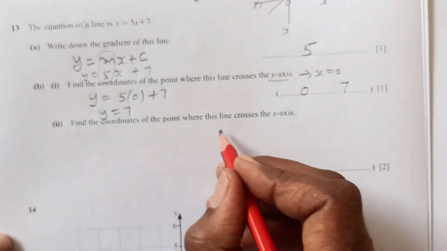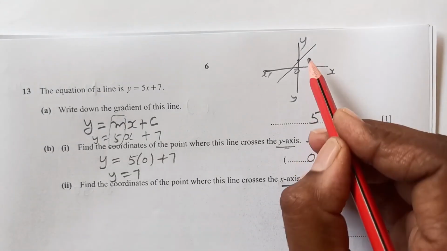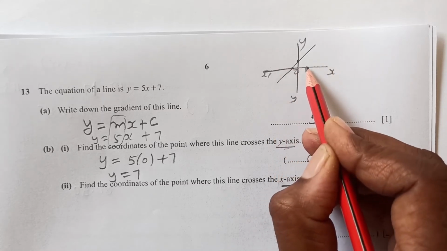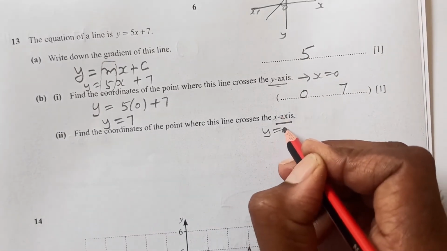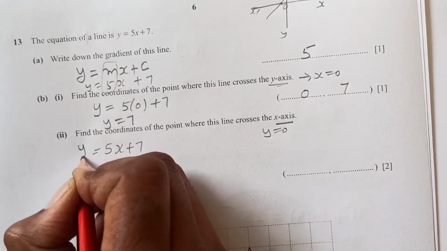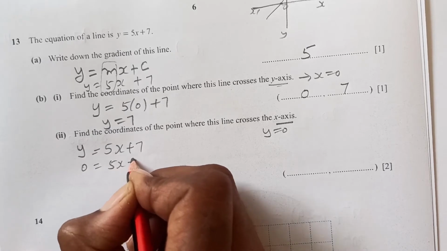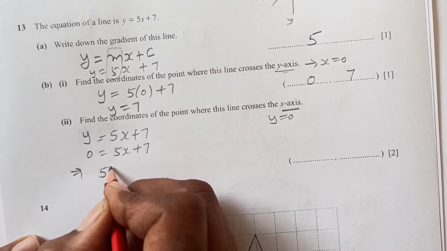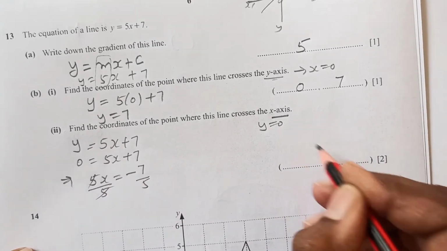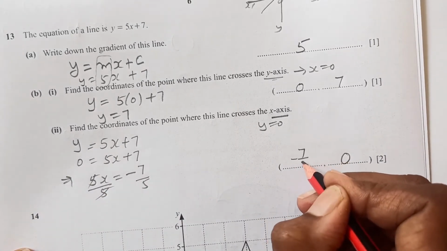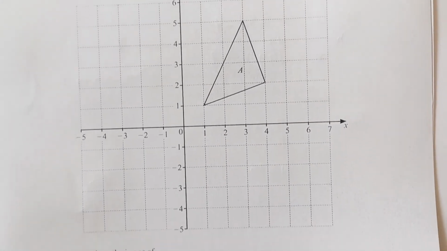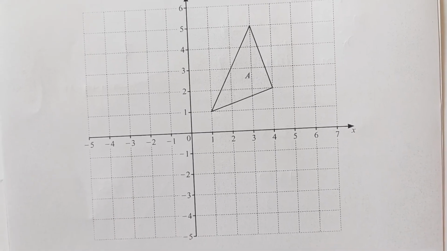Now find the coordinates of the point where the line crosses the x-axis. If the line crosses the x-axis here, that means at this point the value of y is 0. So y is 0, that means 5x plus 7 equals y, and y is now 0. So from here 5x is equal to minus 7, divide by 5, divide by 5. So y is 0 and x is negative 7 over 5. Right?